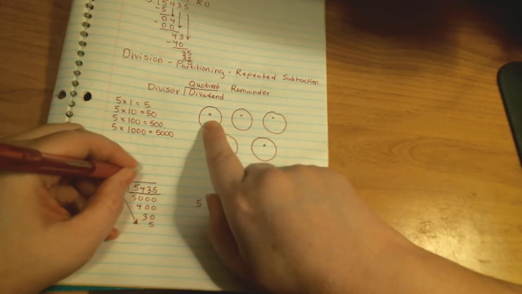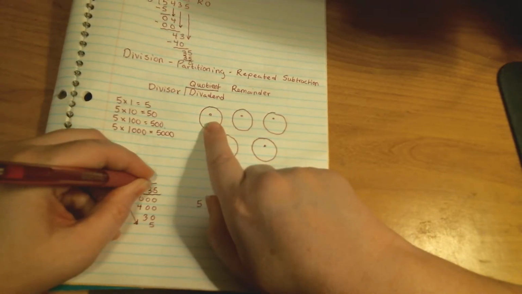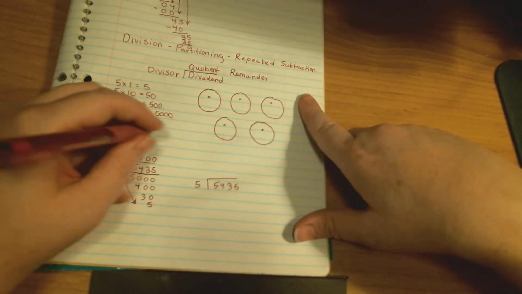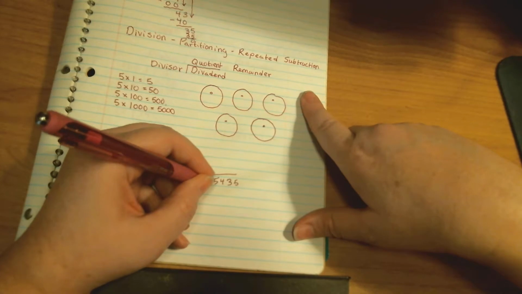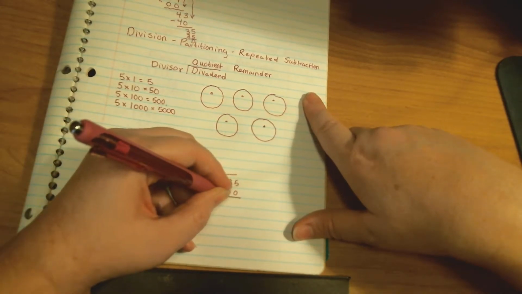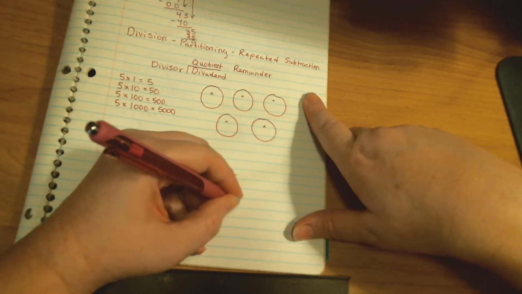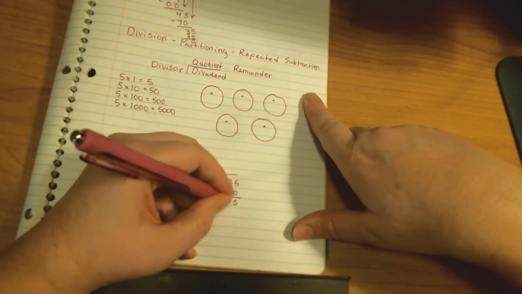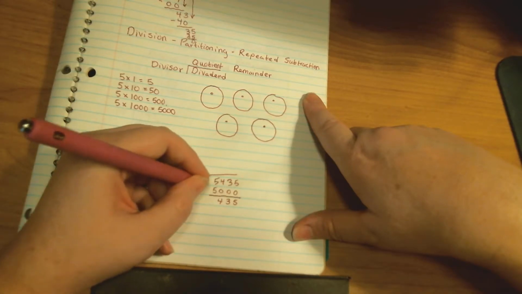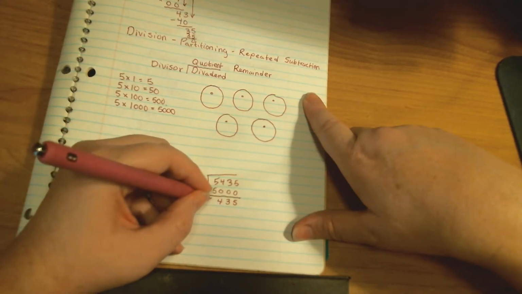So 1,000 at a time would take out 5,000 objects right away. So 5 minus 5 leaves us with 0 thousands, 4 hundreds, 3 tens, and 5 ones.